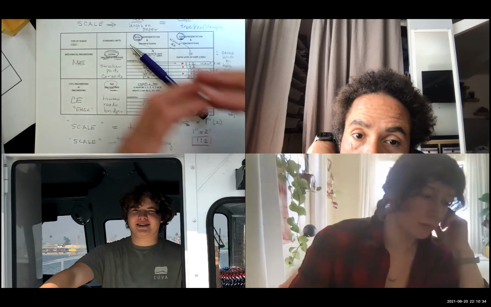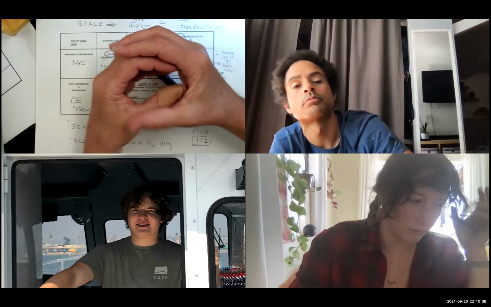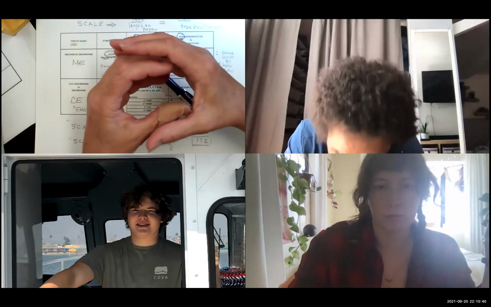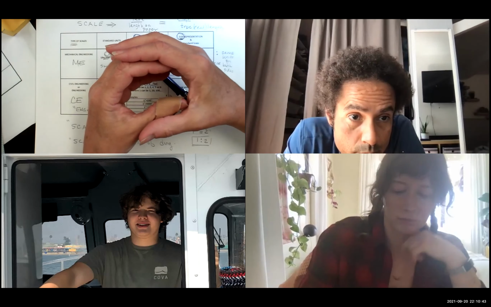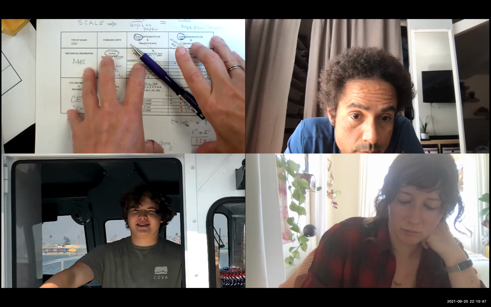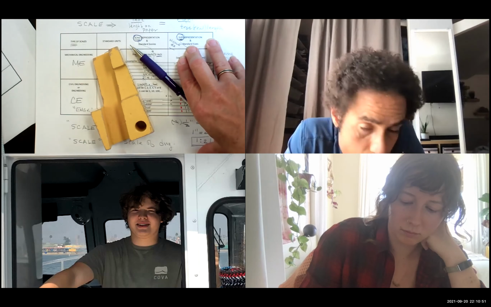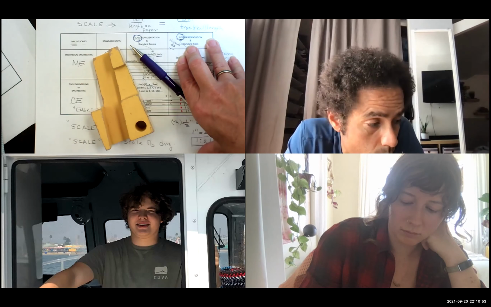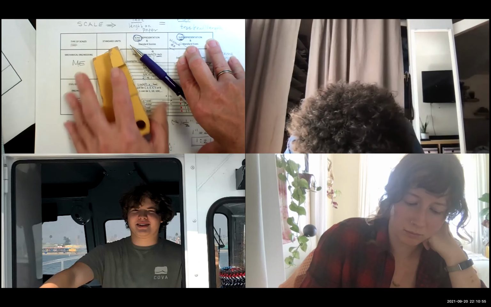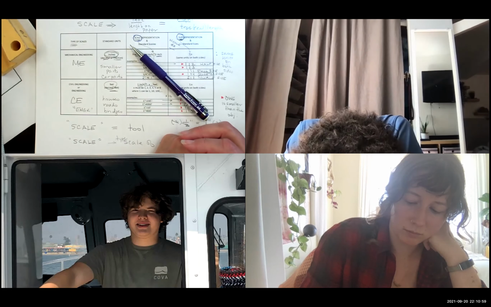This is the object right here. If I'm double sizing it, I'm making it bigger on the drawing. If I'm half sizing it, I'm making it smaller. I have control of how I draw it. The object is what it is. You're not double sizing the object from the paper, right? The object is what it is. I have control of the paper.